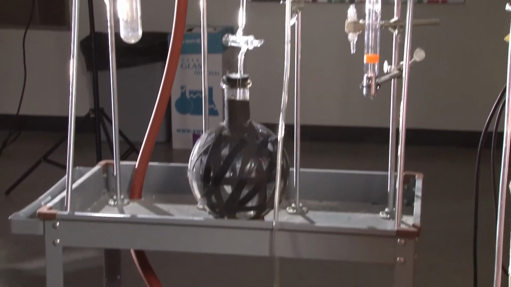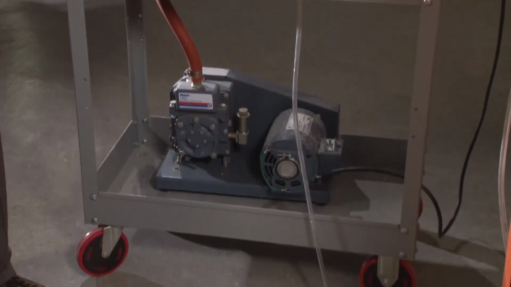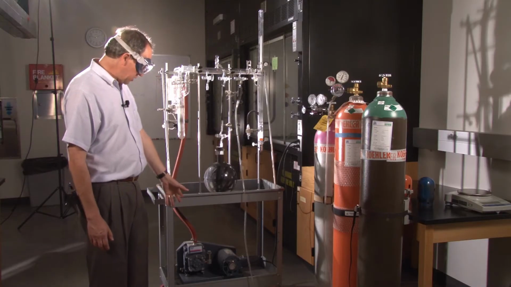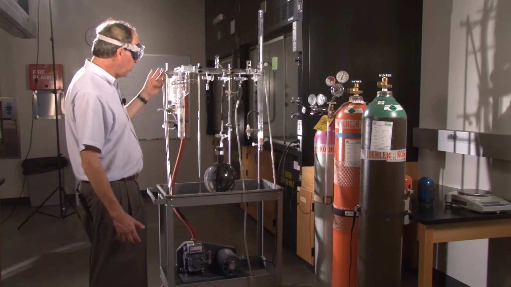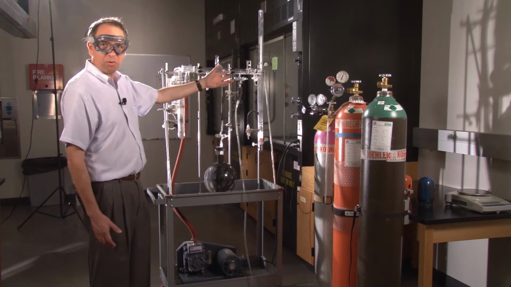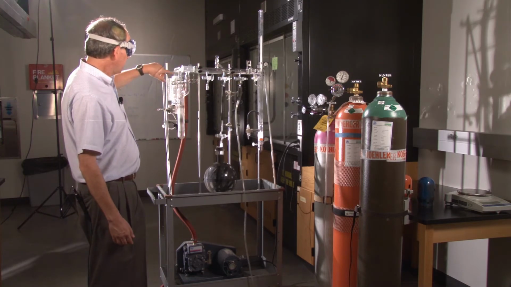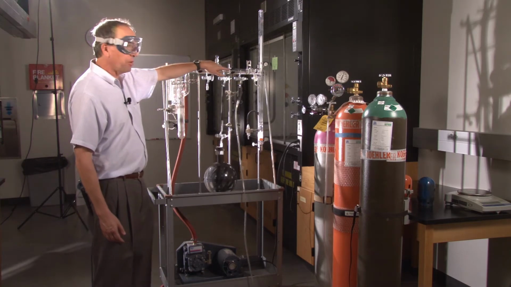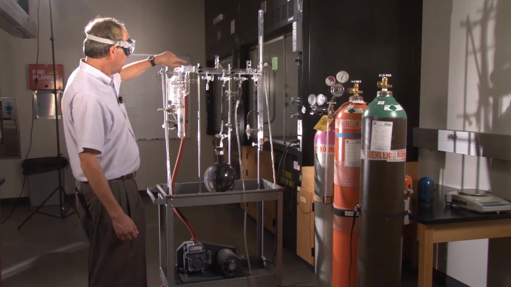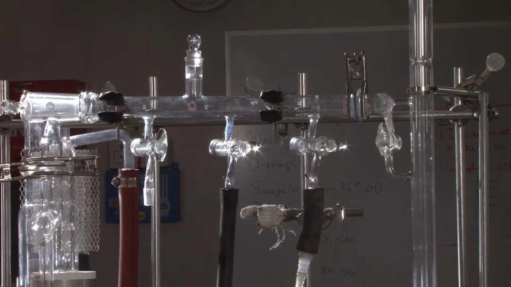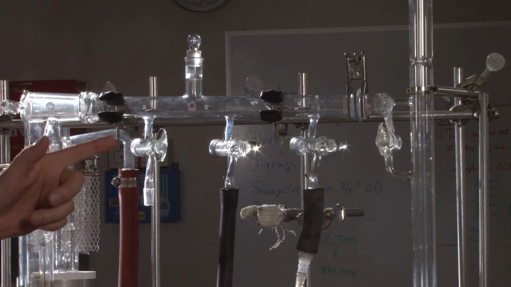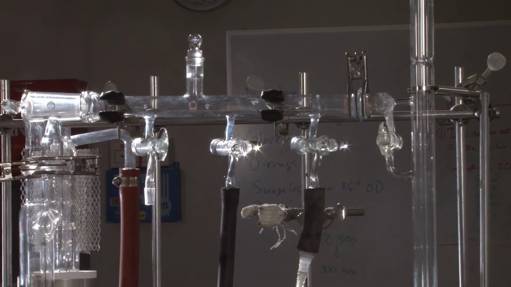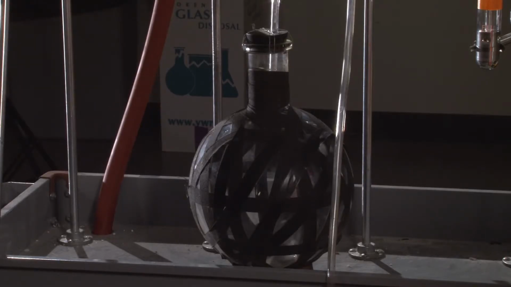This is what is known as a gas handling manifold. This device down here is a vacuum pump. This is capable of pulling all of the gas out of the entire apparatus. But mainly it's connected to this tube right here. And this tube has 2 ports on it that we'll use for filling the tube with gas and also for connecting it to this object here.